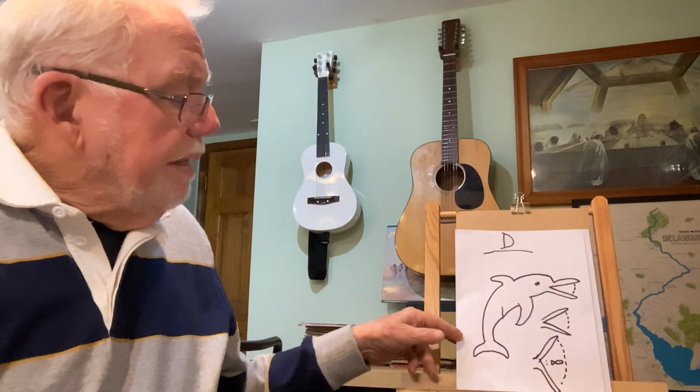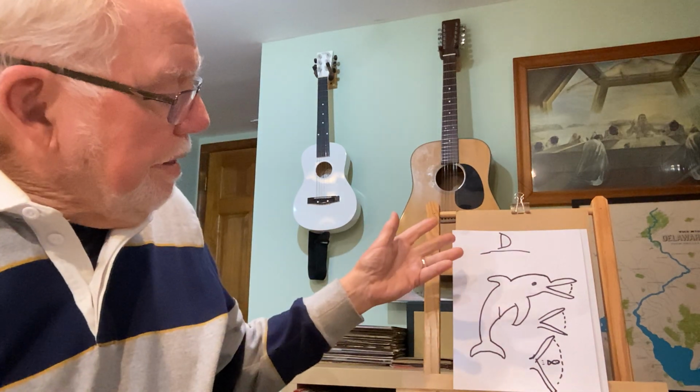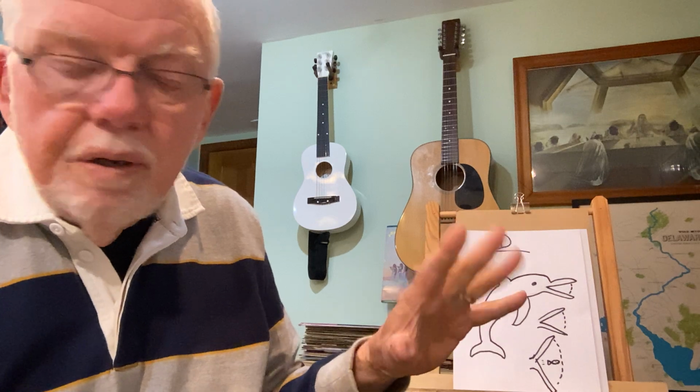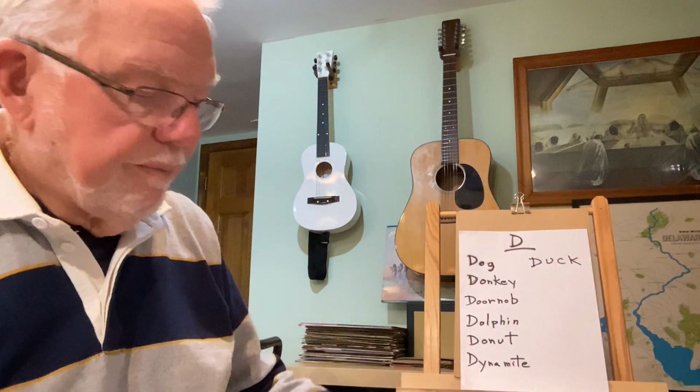Now, this was not a really hungry dolphin. It was just looking for a snack. So the dolphin swam away. And this dolphin's name is Dynamite. Now, isn't it funny that Dynamite starts with a D as well? So a D really meant like an open mouth or an open door or something like that.